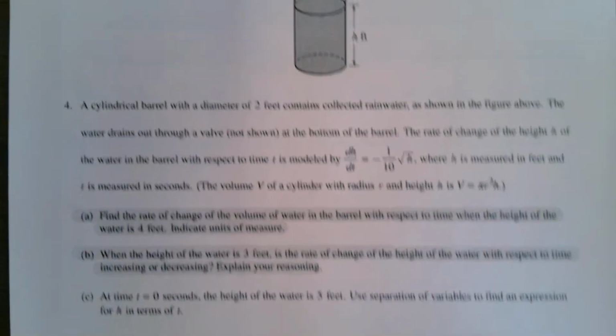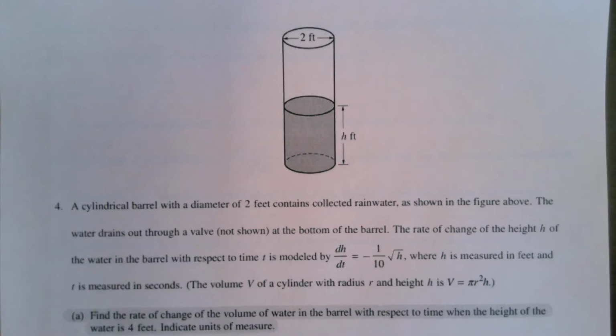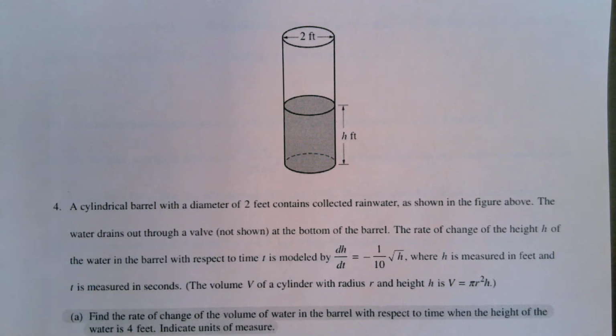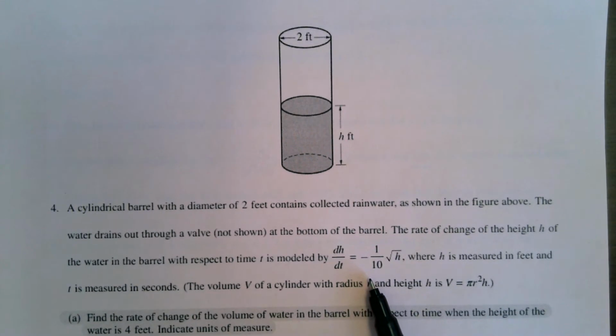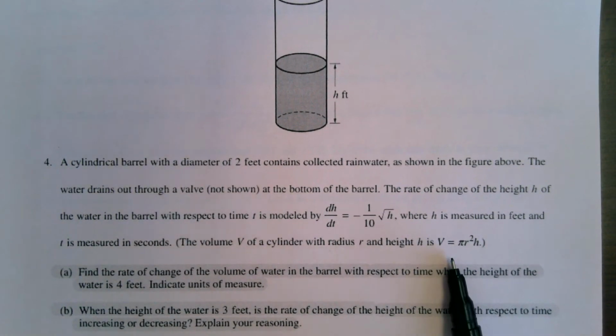So, a cylindrical barrel with a diameter of 2 feet contains collected rainwater as shown in the figure above. The water drains out through a valve, which is not shown, at the bottom of the barrel. The rate of change of the height of the water in the barrel with respect to time is modeled by this, where h is measured in feet and t is measured in seconds. The volume of a cylinder with radius r and height h is that.